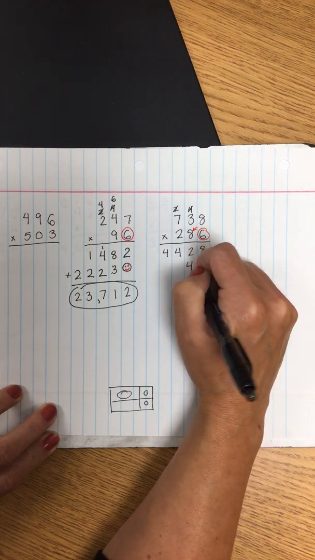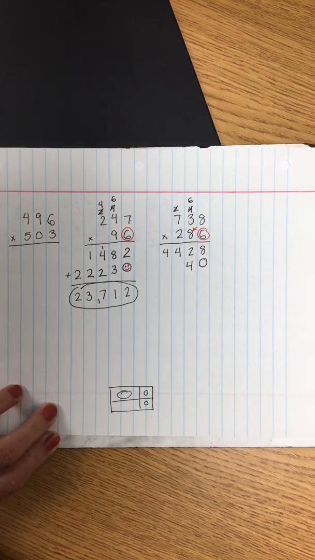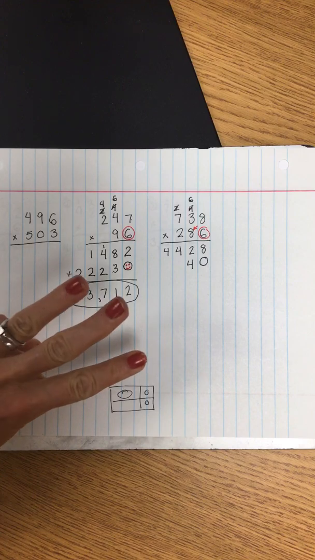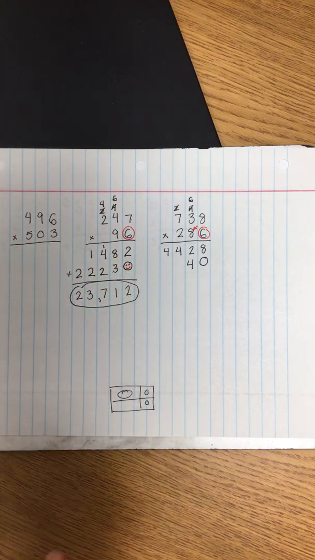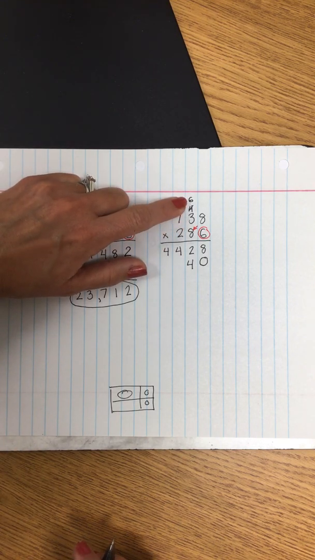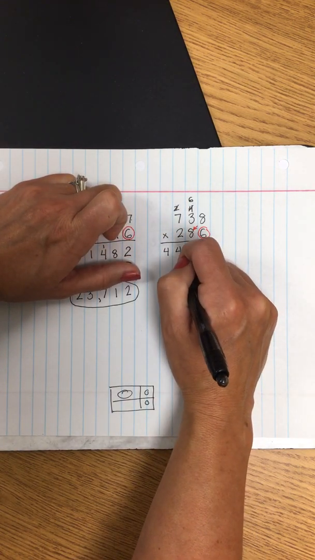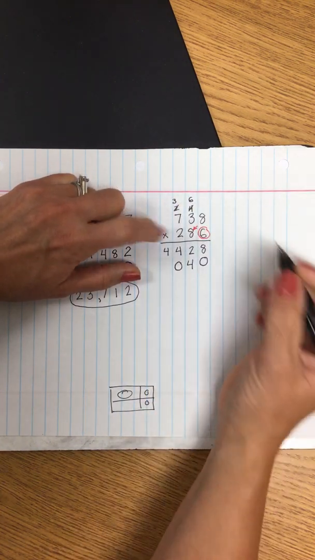My 4 goes here, and my 6 goes here. 8 times 3 is 24. 25, 26, 27, 28, 29, 30. And I might remember that 4 and 6 is a 10 number. So 8 times 3 is 24. 6 more gives me 30. So here's my 0, and here's my 3.